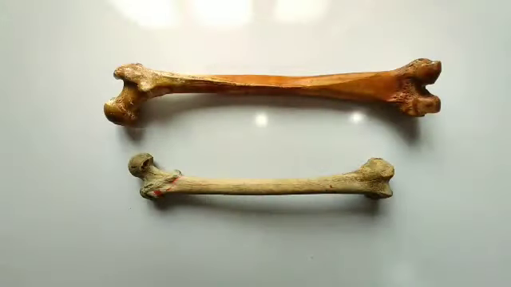Hello everyone. Today we are going to learn about the bone femur. As you know, femur is a bone which lies in the thigh and it is the longest and strongest bone in human body. Now let's see which are the main parts of femur.